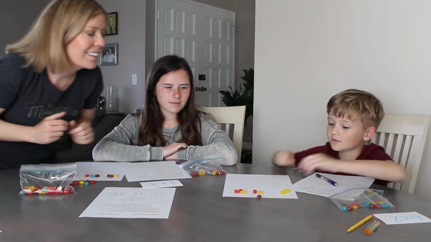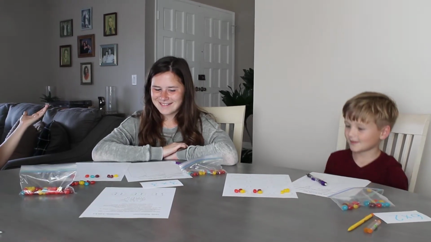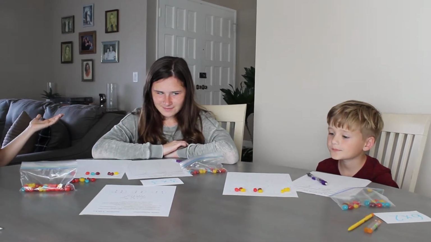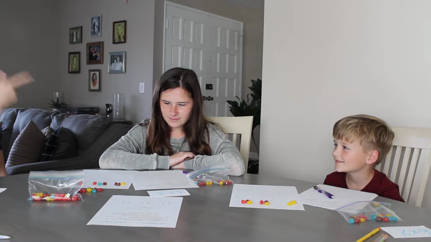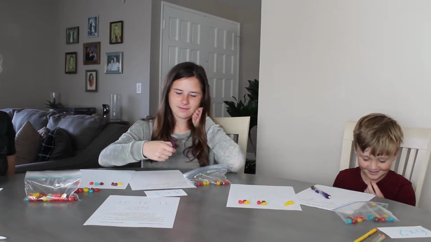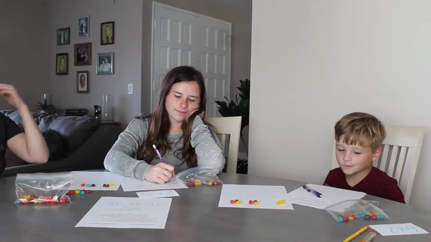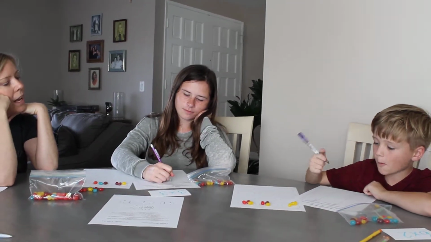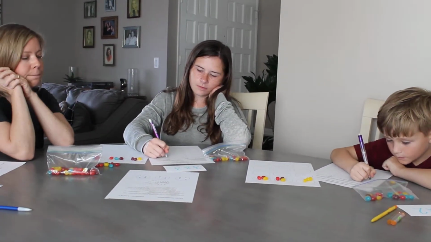Okay, those little guys. There we go. Yes, okay, what is that? We might have to count these ones. 9. You knew it. Okay, let's write it. How do we write it two ways? Let's write it the addition way and the multiplication way. And then let's see what our product is.